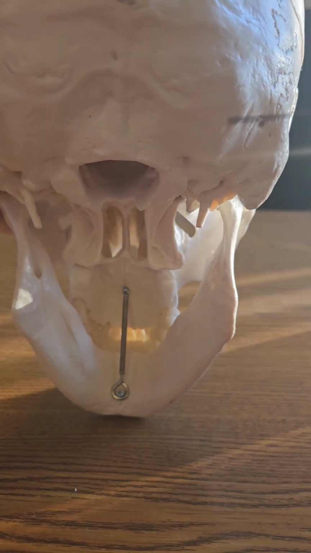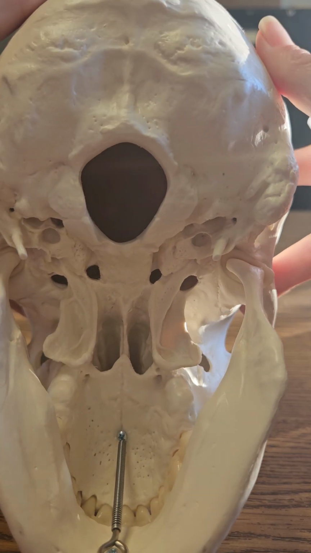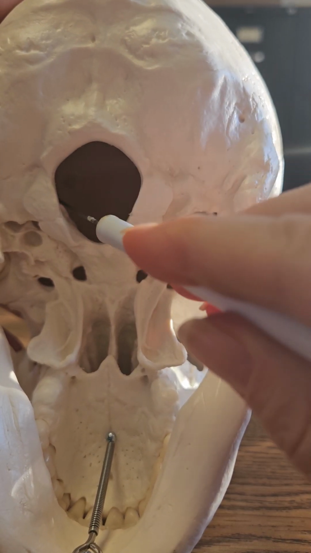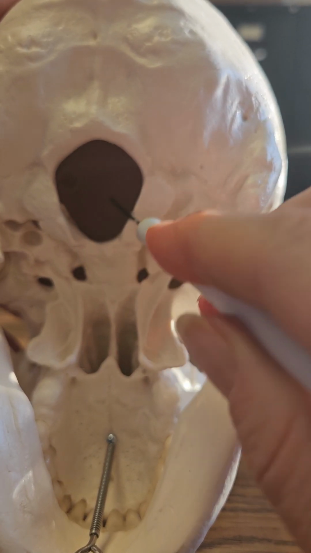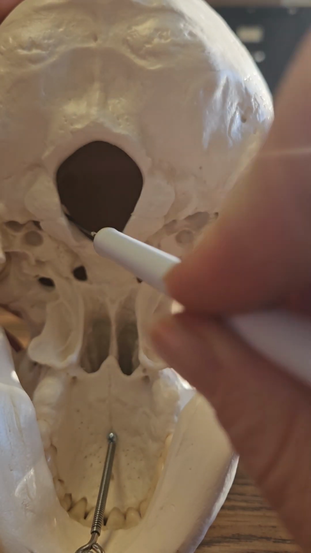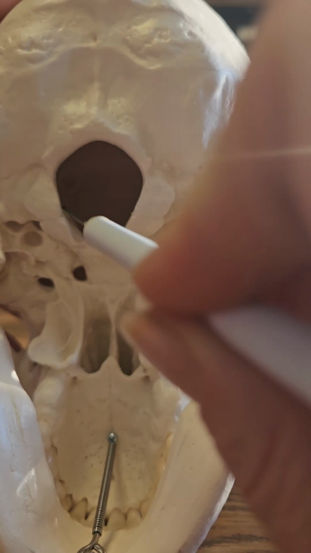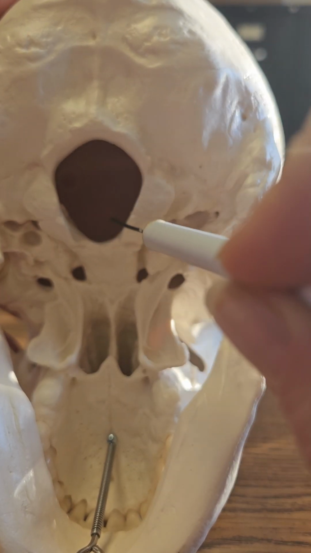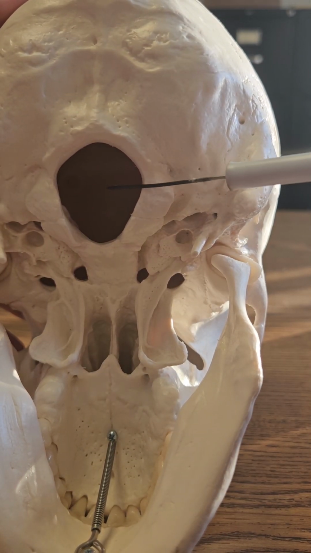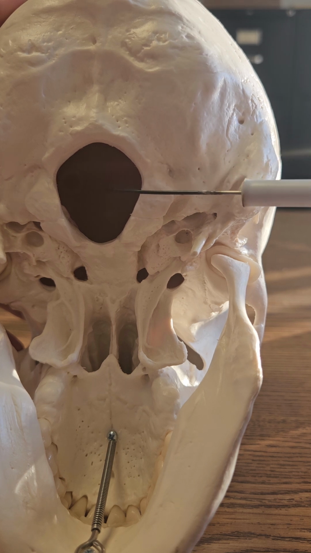The crest is going to take us to this large hole on the bottom of your skull. This is called the foramen magnum. This is where the spinal cord will come through. So your brain will be in the skull, and then the spinal cord will come out of the skull and down the vertebrae through this foramen magnum. Foramen means hole, magnum means large. So it just means large hole in Latin.